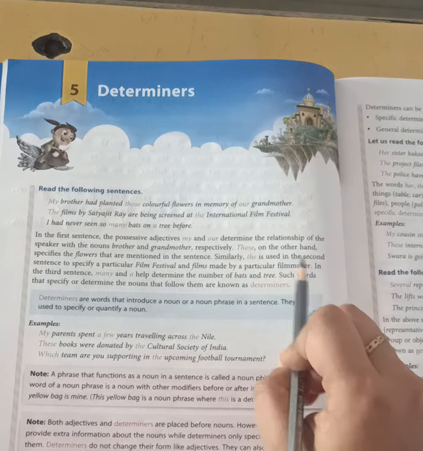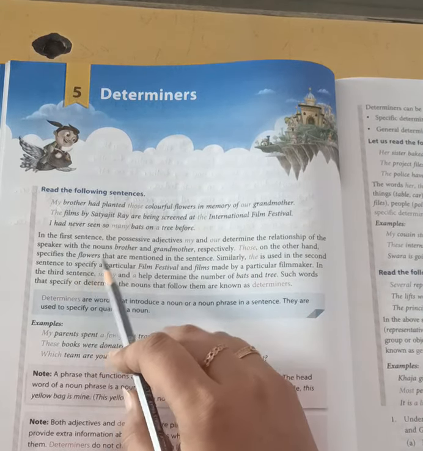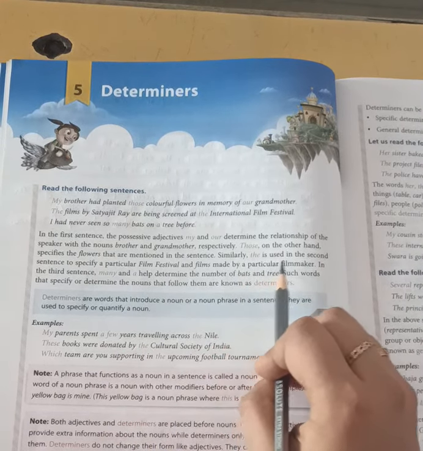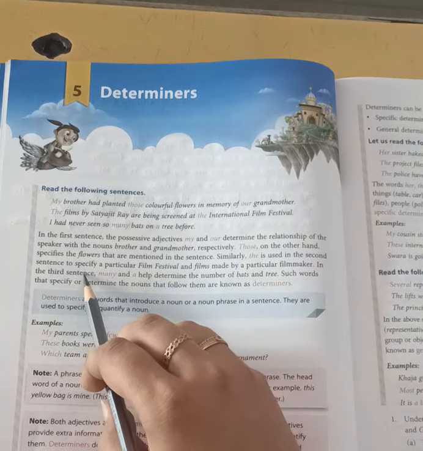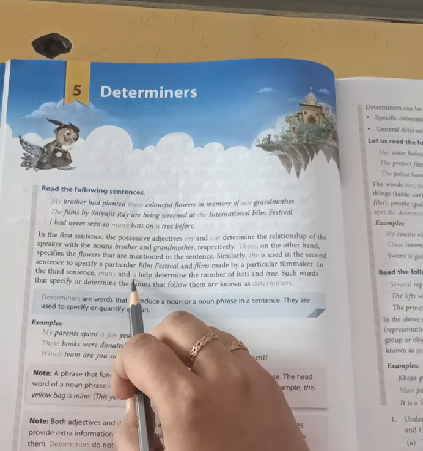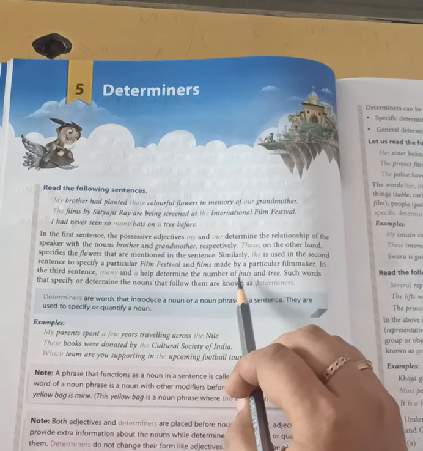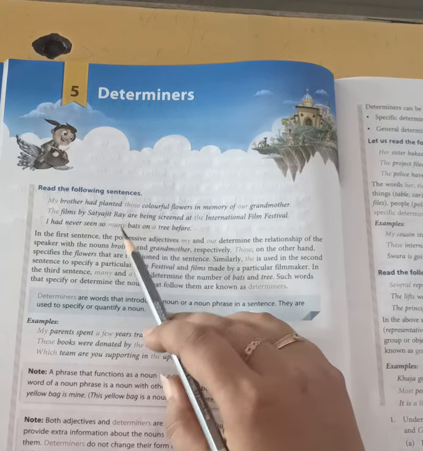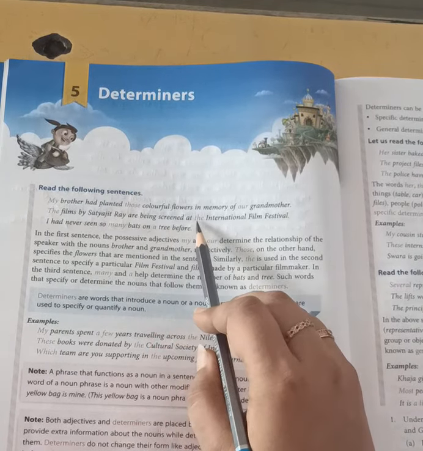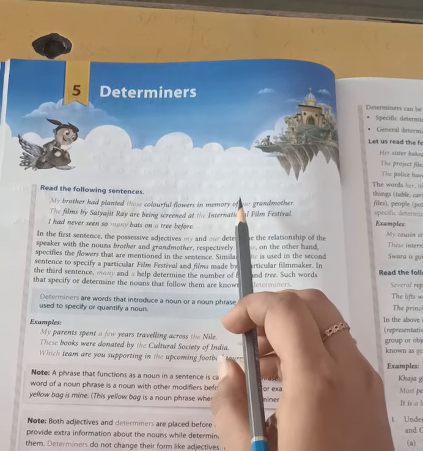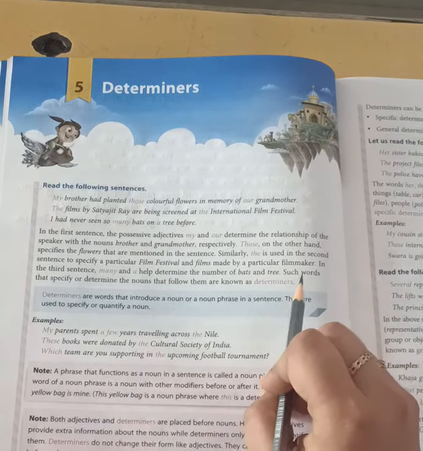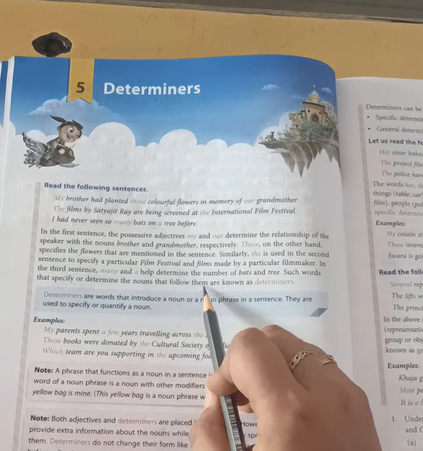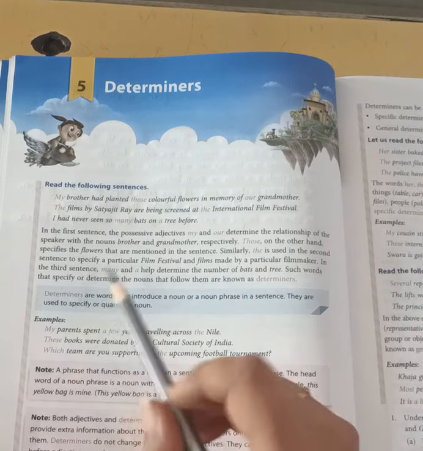Similarly, the is used in the second sentence to specify a particular film festival and films made by a particular filmmaker. In the third sentence, many and a help determine the number of bats and tree. See, here also many and a determine the number of tree. Same way, here the and the determine the film festival. Such words that specify or determine the nouns that follow them are known as determiners.